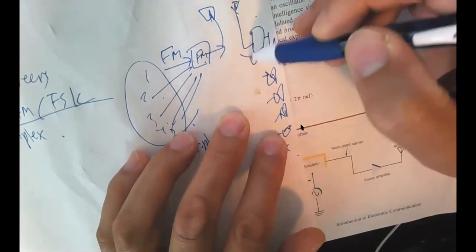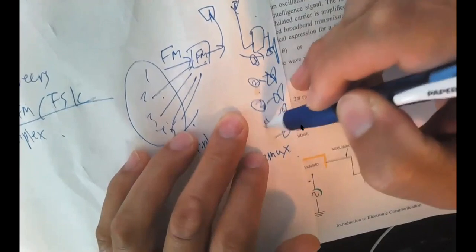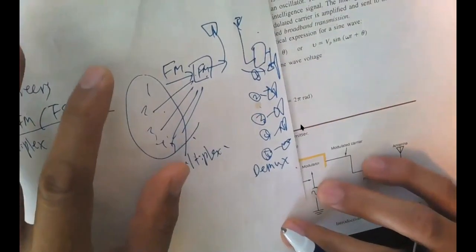So 1 will go to speaker 1, 2, 3, 4, 5. You mux them together, multiplex them together, and on the receiver side, you separate them. And so that's the idea of multiplex.